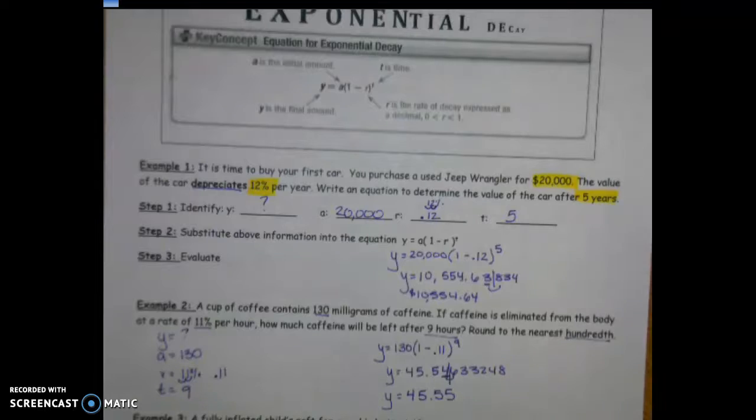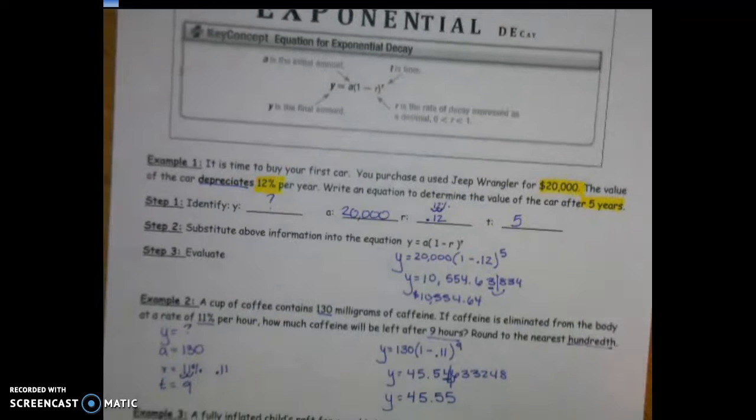Okay, and when you round, you end up with 45.55. So you guys should try example 3. Pause the video, and then I will put the answers up in a sec.